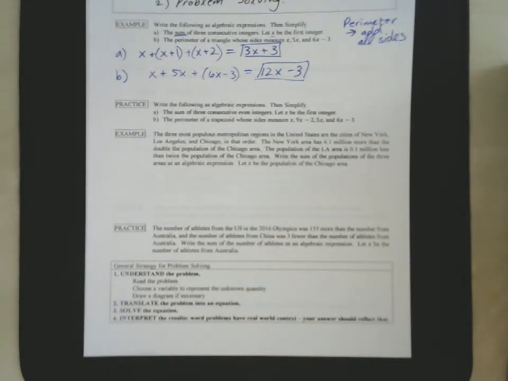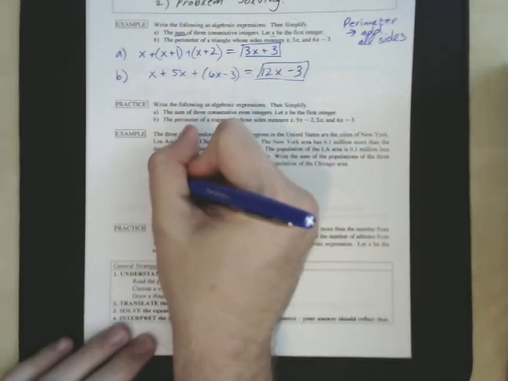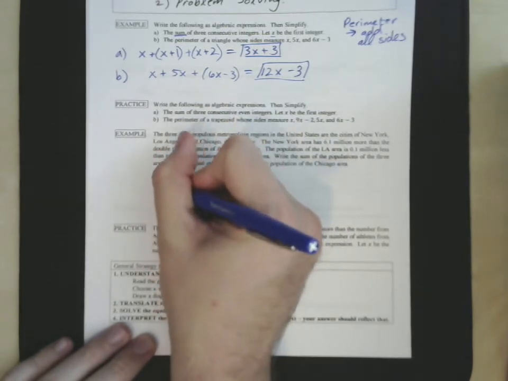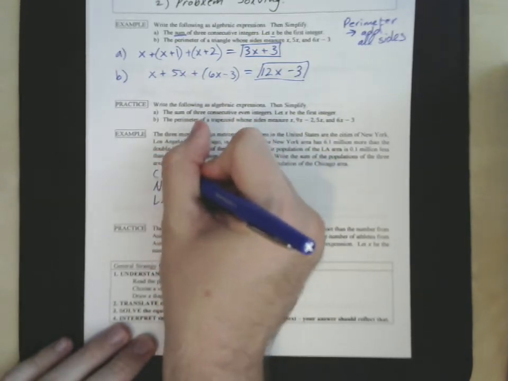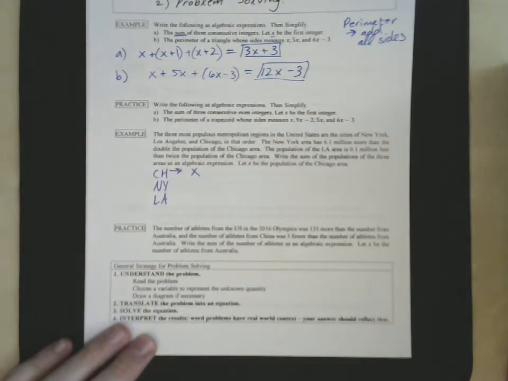The New York area is 6.1 million more than double the population of the Chicago area, and the population of the LA area is 0.1 million less than twice the population of the Chicago area. Write the sum of the populations of the three areas as an algebraic expression. Let x be the population of Chicago. So we're thinking about our three towns: Chicago, New York, and LA. So Chicago, they tell us right off, is x.